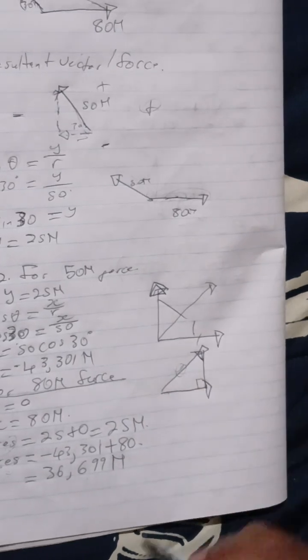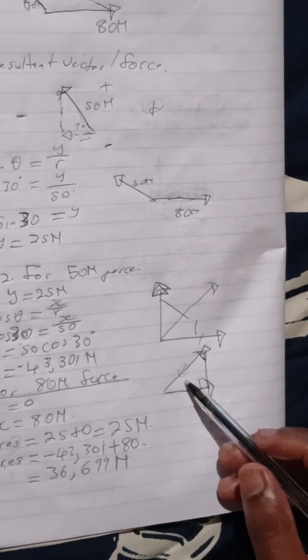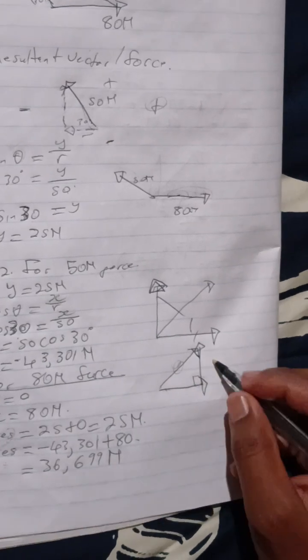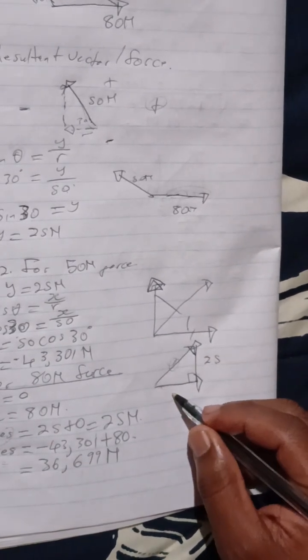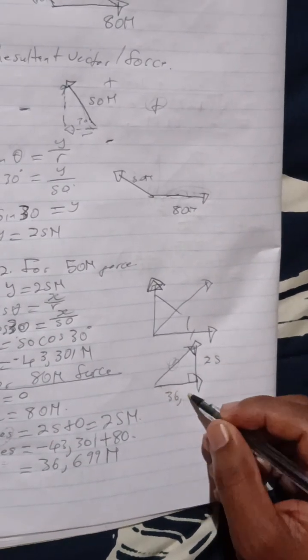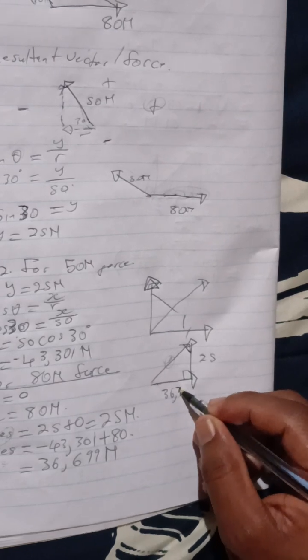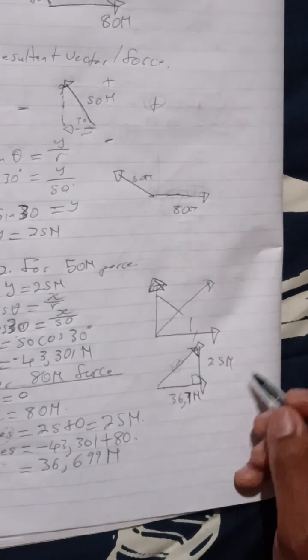So this is what we are looking for. What do we see here, guys? We have a right angle triangle. How are we going to get our resultant? Because here we have 25, here we have 36,7 Newton.